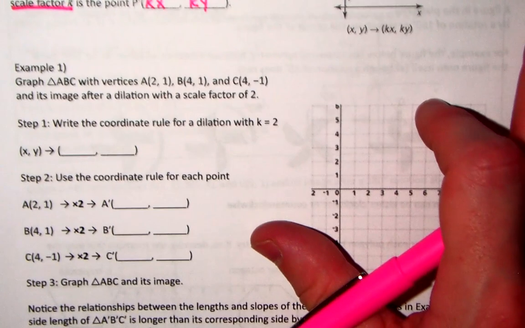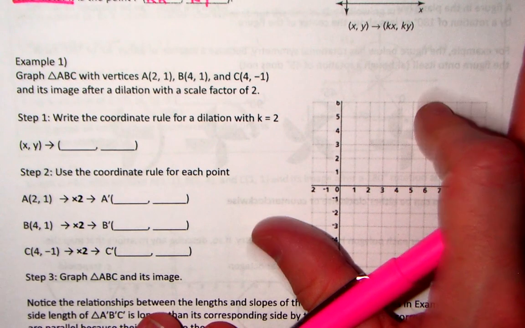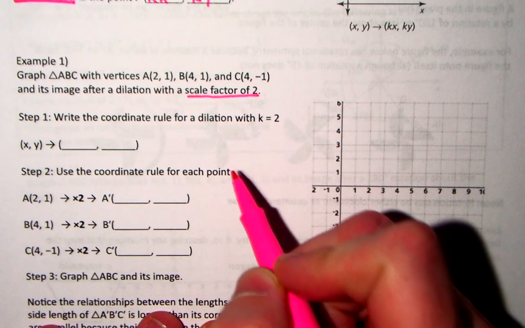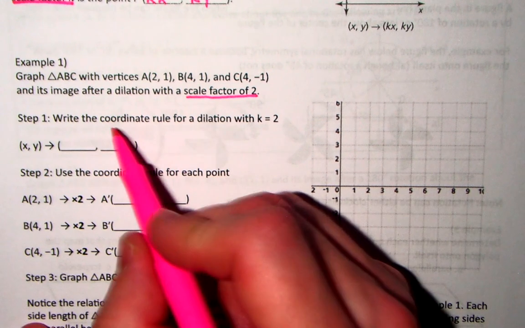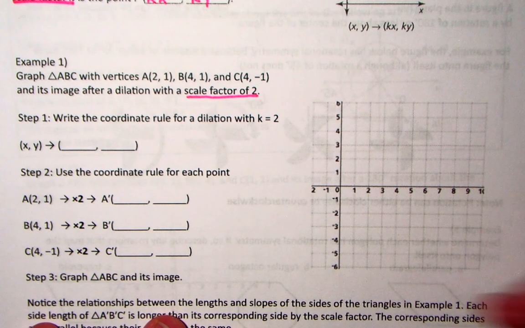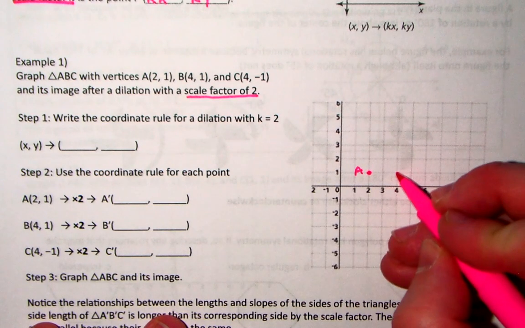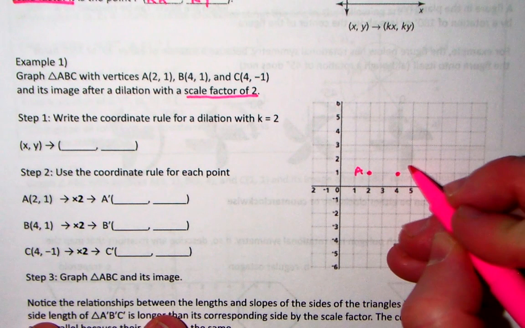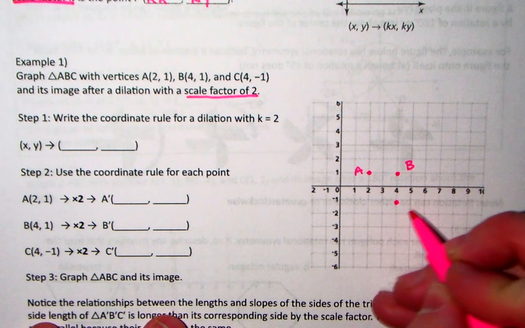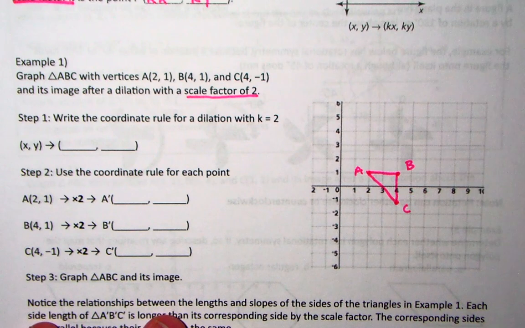So example 1. They're telling us to graph triangle ABC with vertices at those coordinates and its image after a dilation with a scale factor of 2. So I guess first things first, let's graph triangle ABC. So 2, 1, that's our A. B is at 4, 1. There. C is at 4, negative 1. All right, so there's our pre-image.